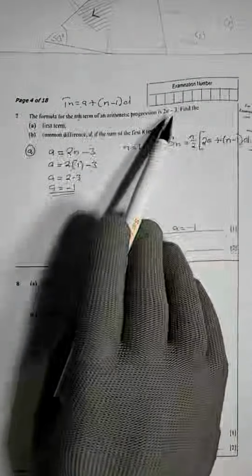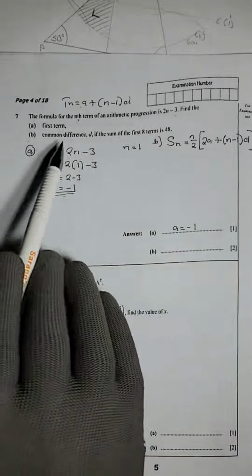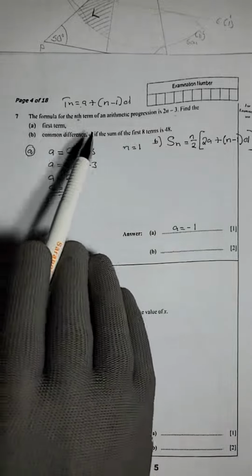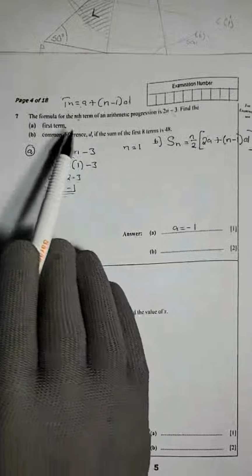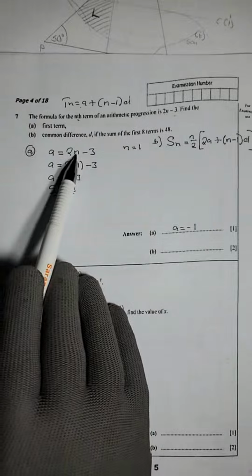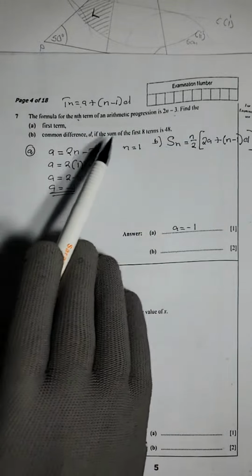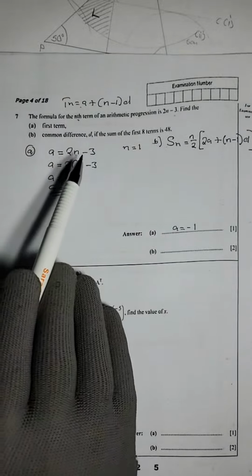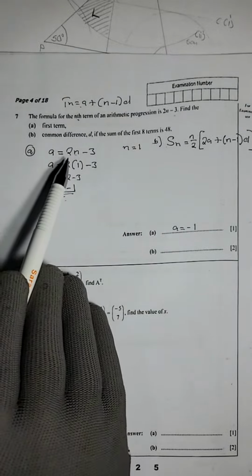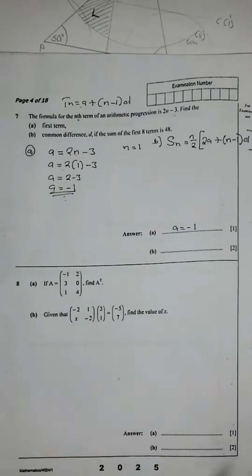Now, you're asked to find the first term. First term means the value of n is 1. If you're asked to find the 10th term, the value of n is 10, so you would substitute on the formula where there's n with 10. If you're asked to find the fourth term, you substitute where there's n with a 4. So we've substituted with 1 because we're asked to find the first term. I hope you have understood now.